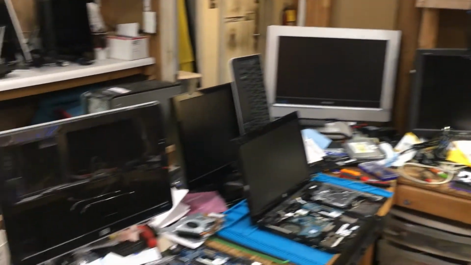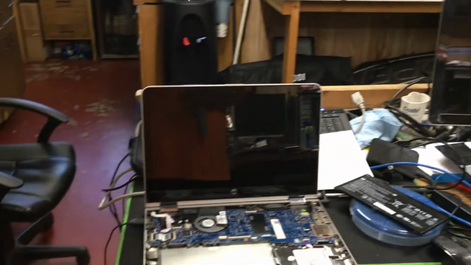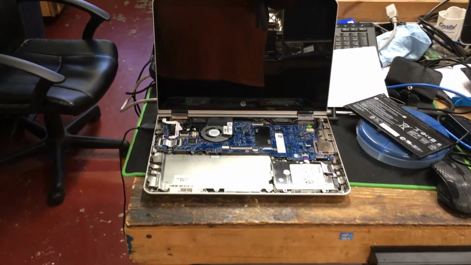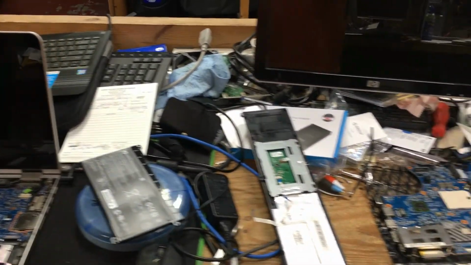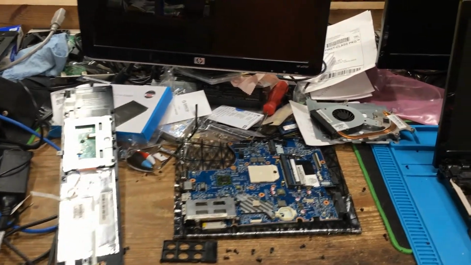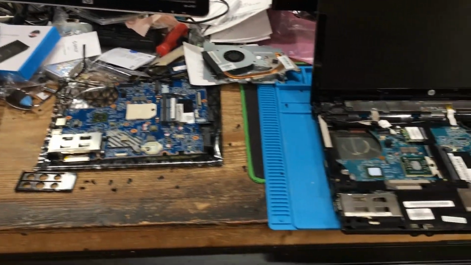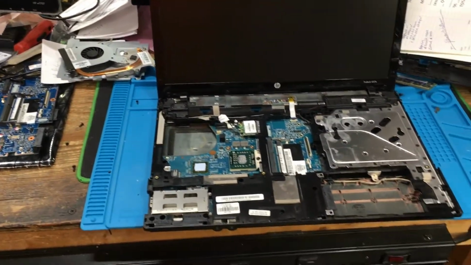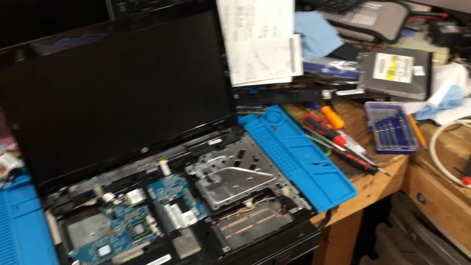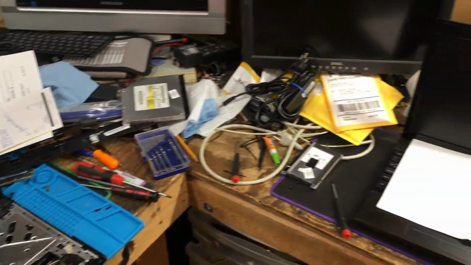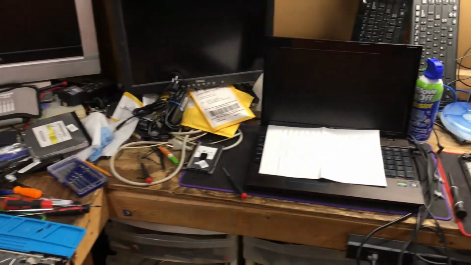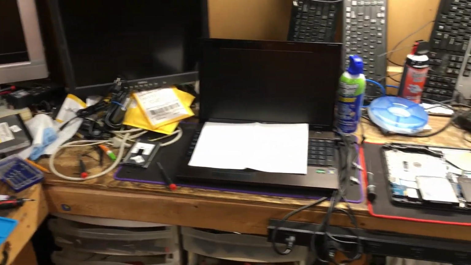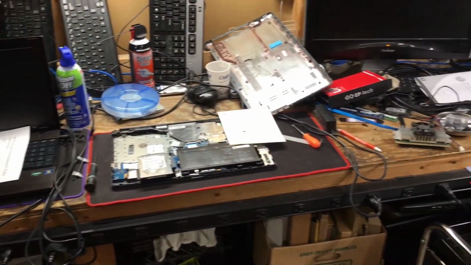Alright, start at one corner. Several of them on the bench that I'm repairing now. Get a lot of laptops in, mainly. Easy place to work.